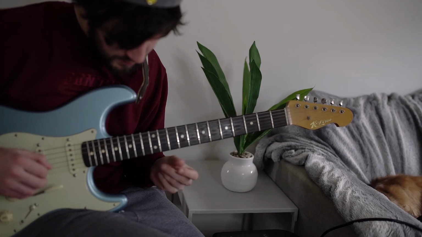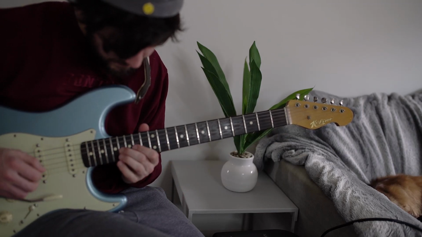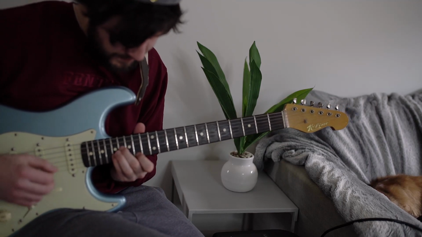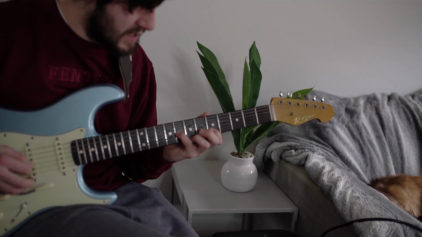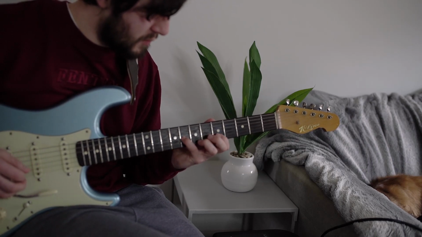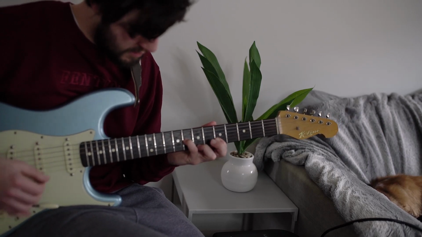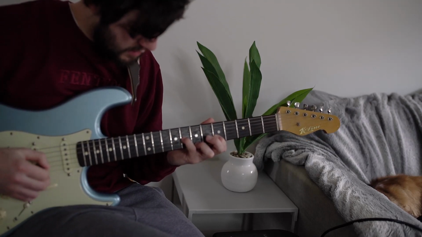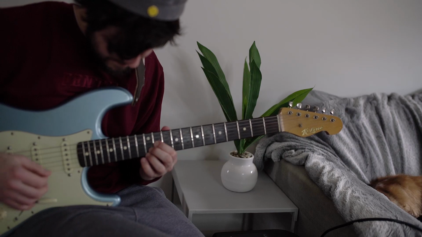Okay, and then what else do we need? We need an F sharp, a B, and an F sharp. Okay, so this is a slightly different group of notes. So we've got the 7th, we've got the root, and the 5th. So a different kind of 3 cluster chord.